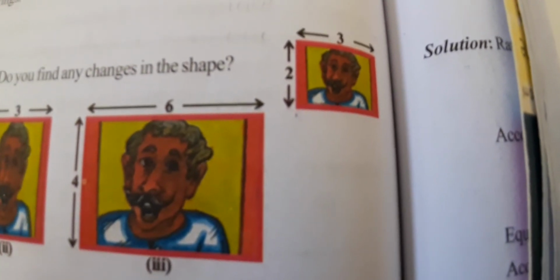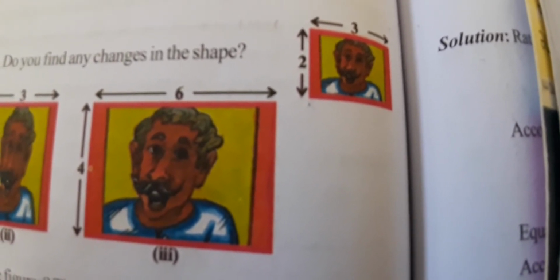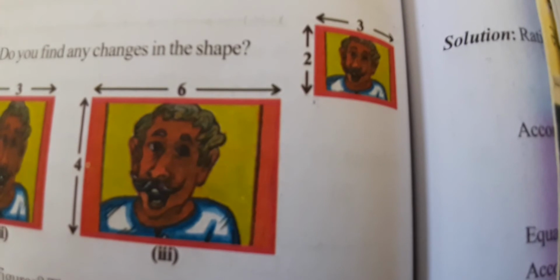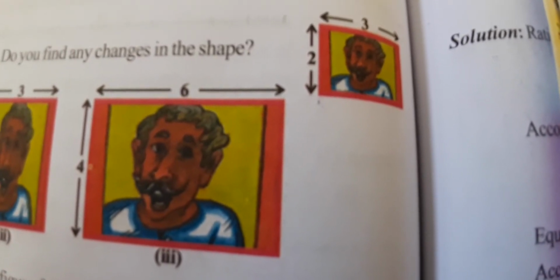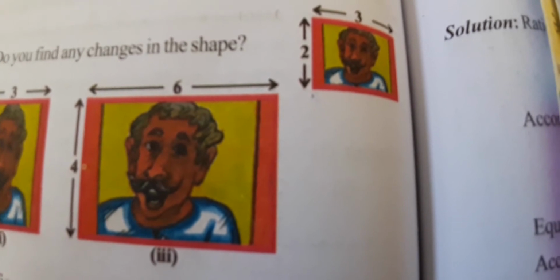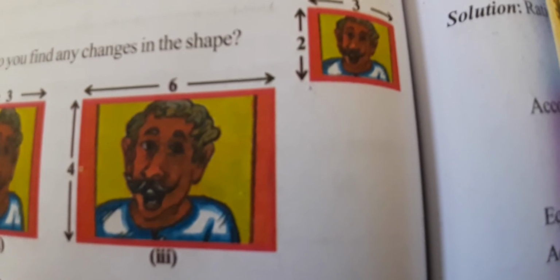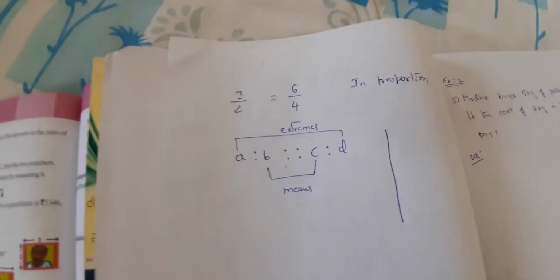So what does it mean? It means that the ratio of horizontal to vertical, suppose you take it as 3:2, is the same as that in the enlarged picture also. In the enlarged picture, what do we have as the measure? 6:4. And in the simplest ratio, what is it? 3:2. Now we have to understand that mathematically. So let us come here. How do we understand it mathematically? See, 3:2 is equal to 6:4.